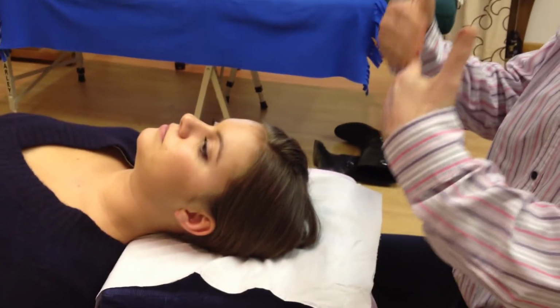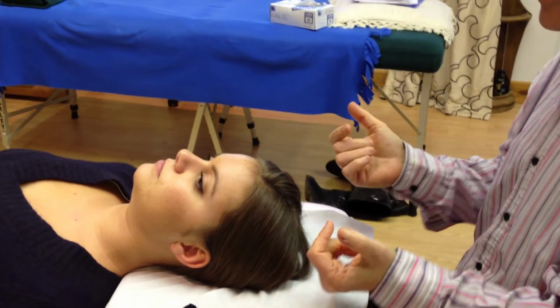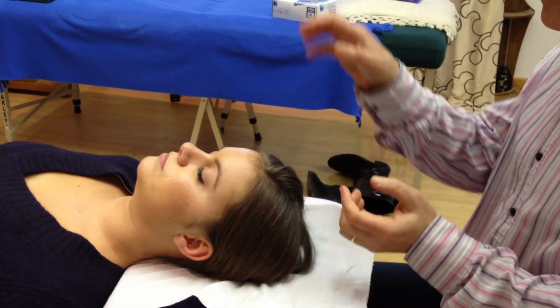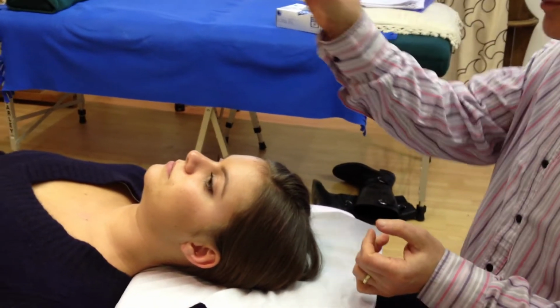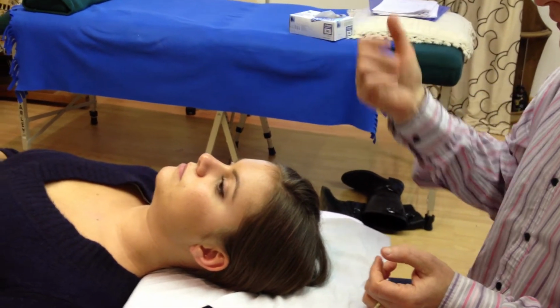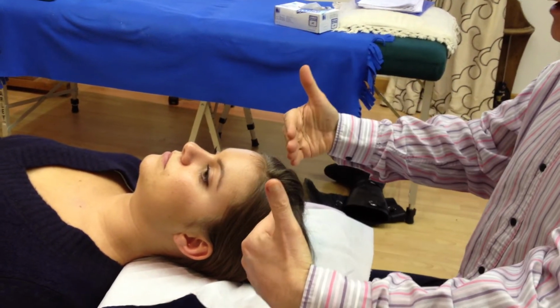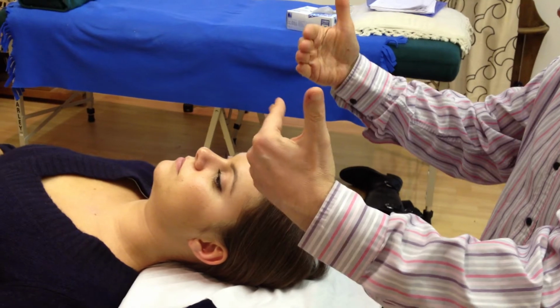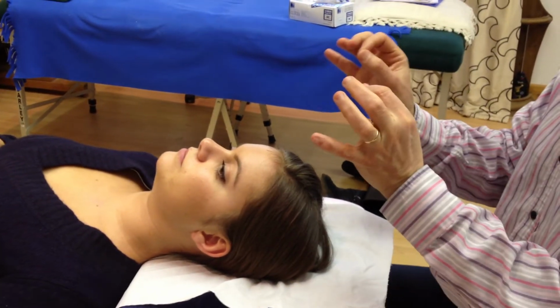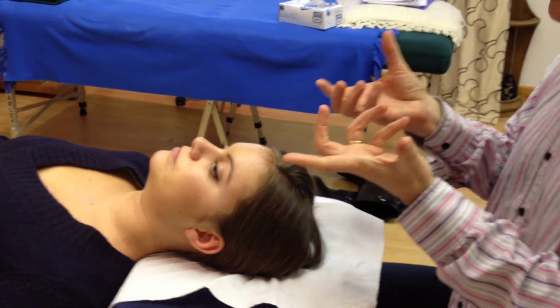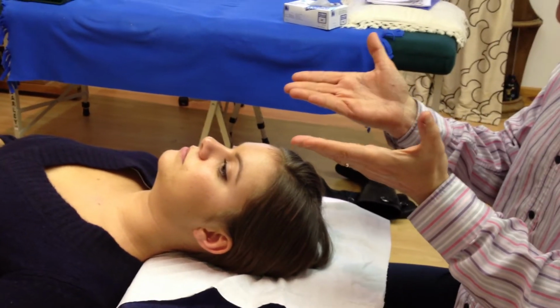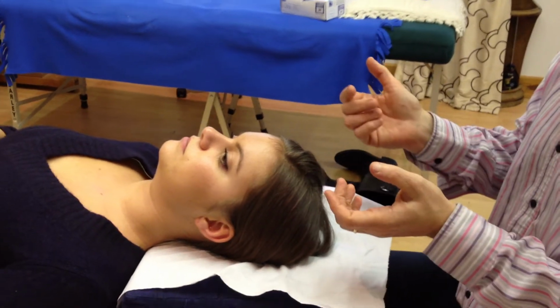On the four principal diaphragms of the body: the sub-occipital diaphragm, the thoracic inlet, the respiratory diaphragm, and the pelvic diaphragm. These are areas where tissue is organised front to back, and important structures pass through these points, and by releasing the diaphragms you allow those structures to function more effectively.